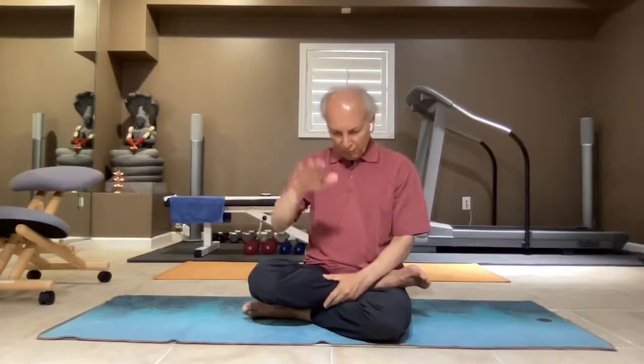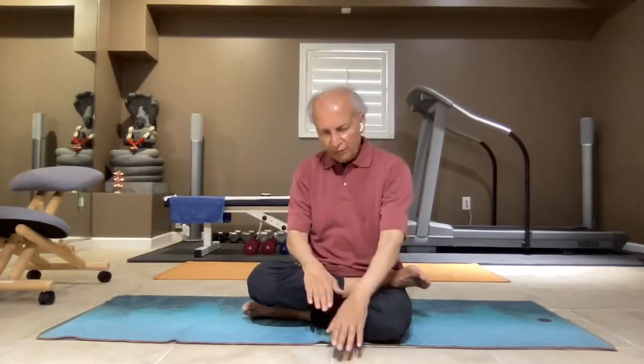Getting up the steps, right foot, one step, left foot, another step. Right foot, left foot, even coming down. If you have a problem with the knees, hold on to a handrail. Right foot first, then the left foot. Right foot, left foot. Build it into your daily lifestyle.